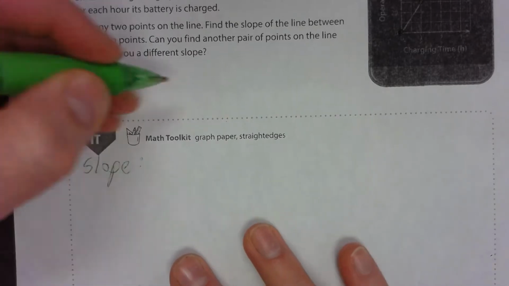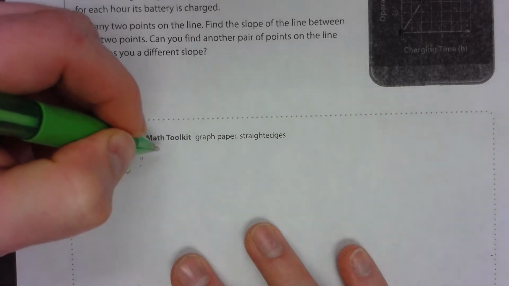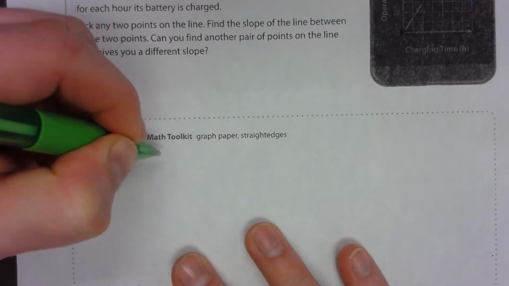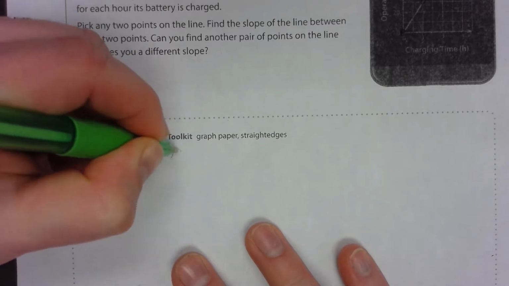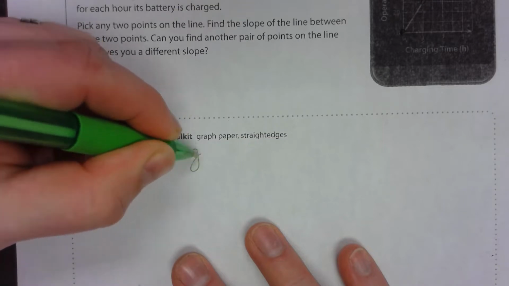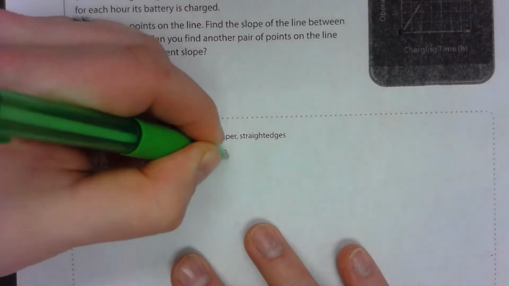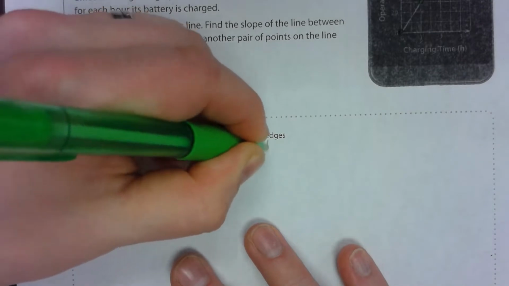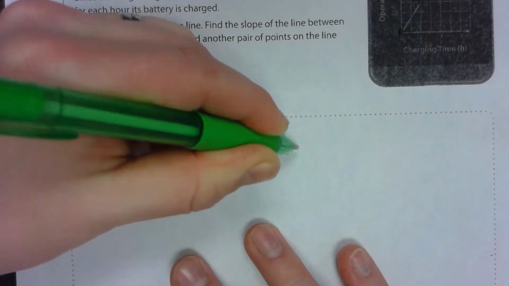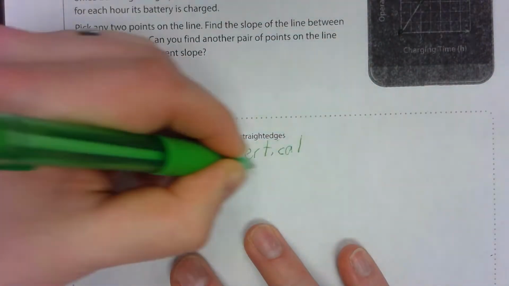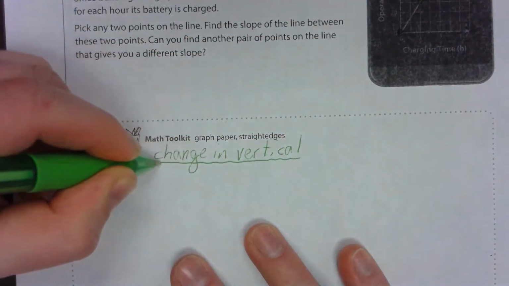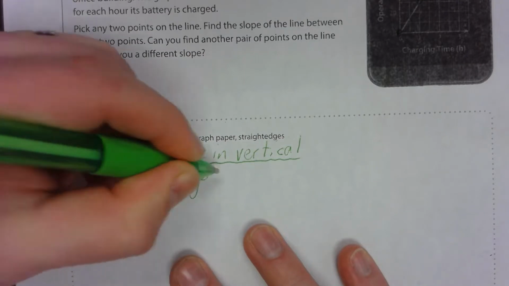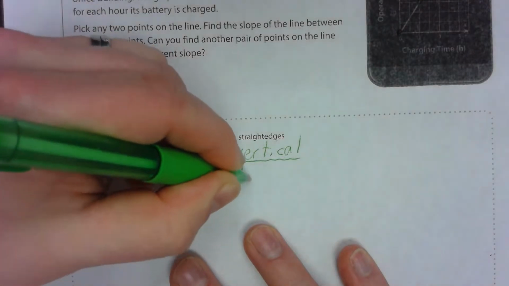I want to talk about slope. We already started to talk about this idea that slope is a change in my vertical divided by a change in my horizontal.